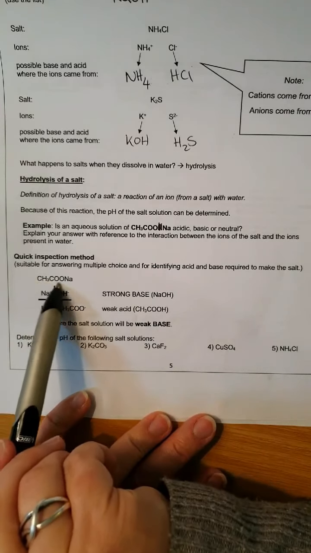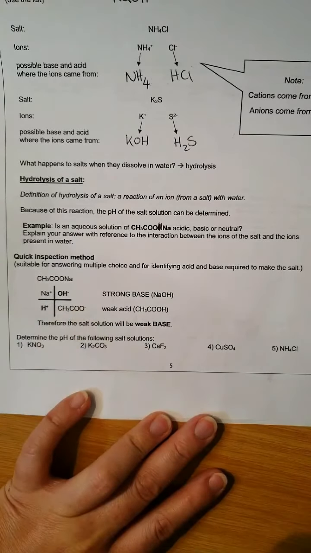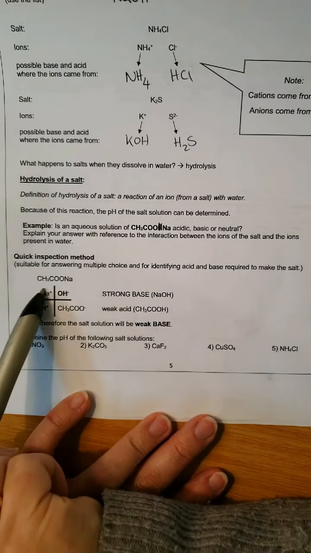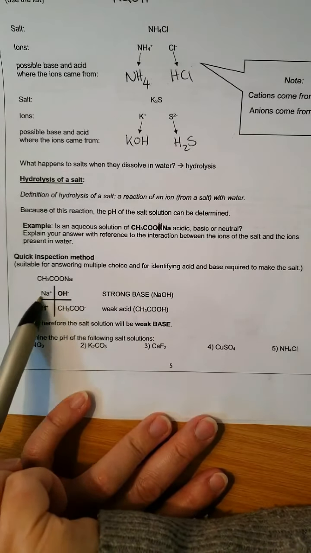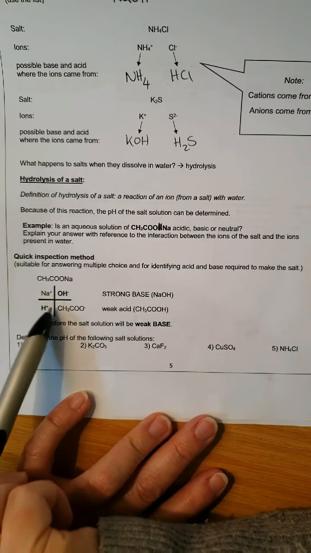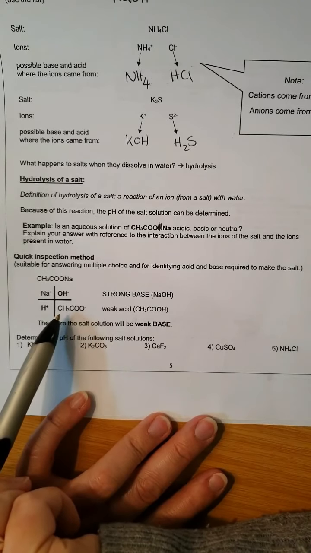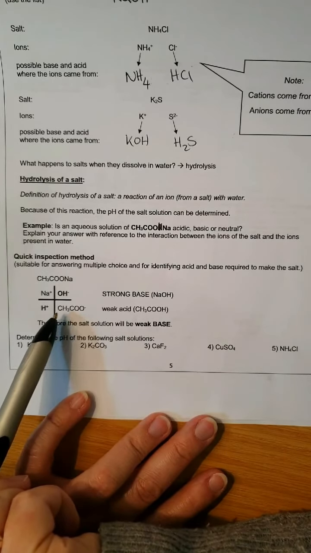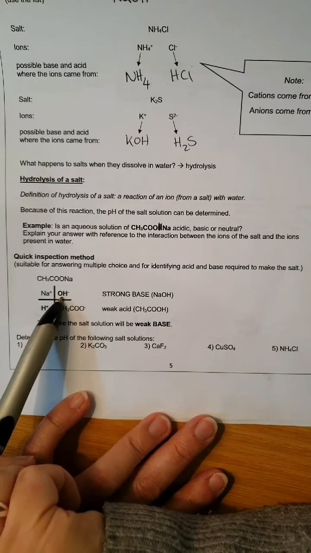Okay, so here is our salt. Now if we divide it, here we have positives underneath each other and negatives underneath each other. So my positive ion is sodium and my negative ion is the ethanoate. And now remember, it's reacting with water. So we know water is going to divide into hydrogen ions and hydroxide ions.